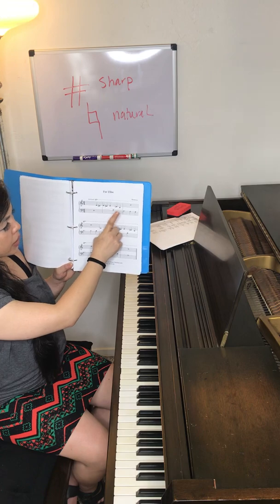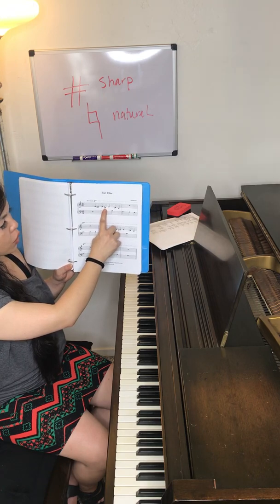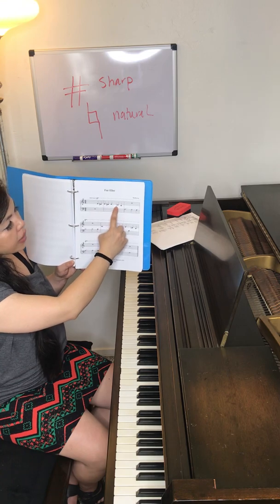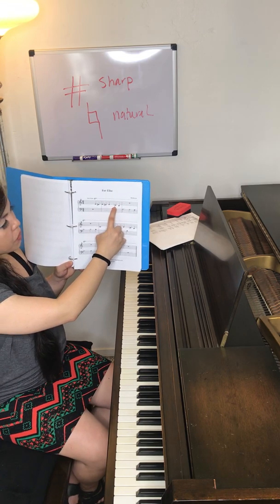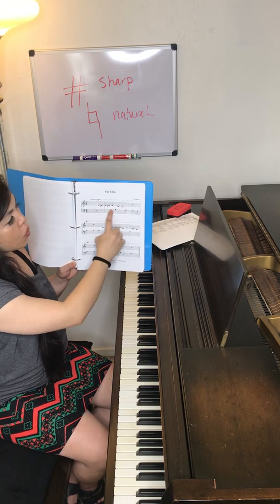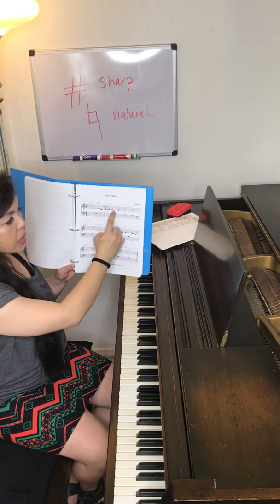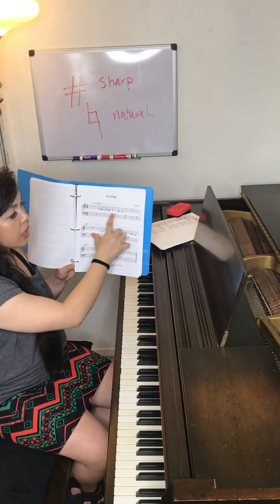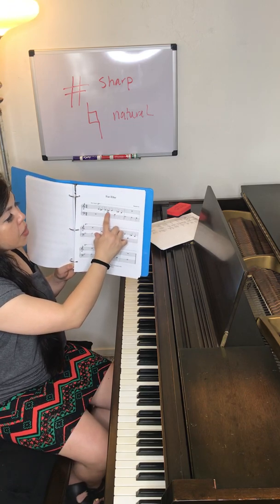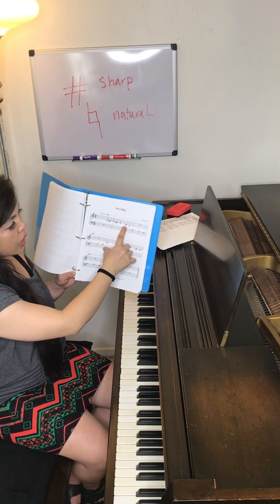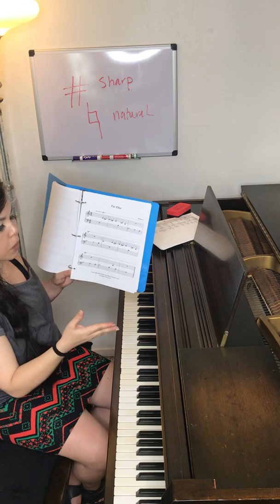So like in Für Elise, if you look, the second measure, you have a D sharp. If they did not write the natural sign in front of this D here, this would also be a sharp. So the sharp stays. It has to be the same note though. It can't be a different note. It has to be some sort of D in this case. This would also be a D sharp if they did not have the natural sign. The natural sign cancels the sharp.